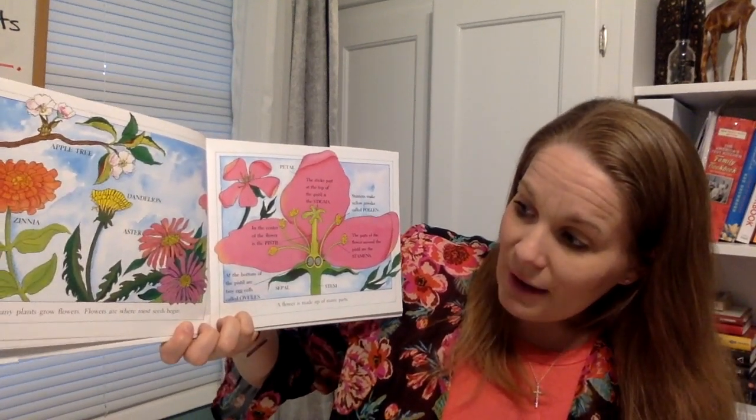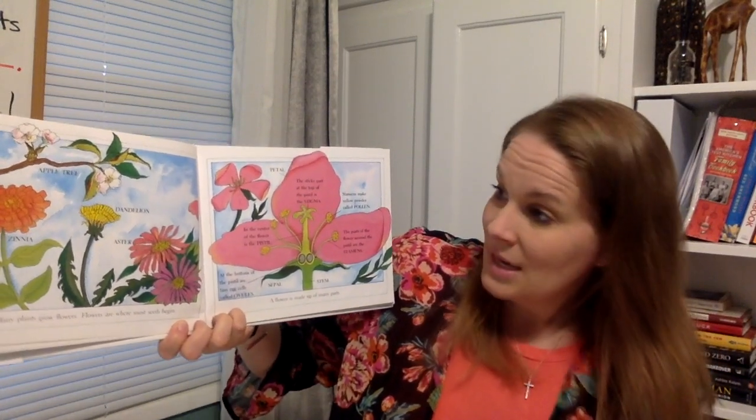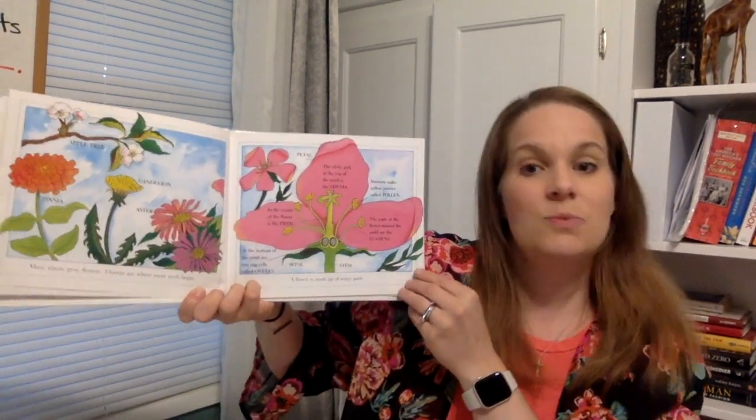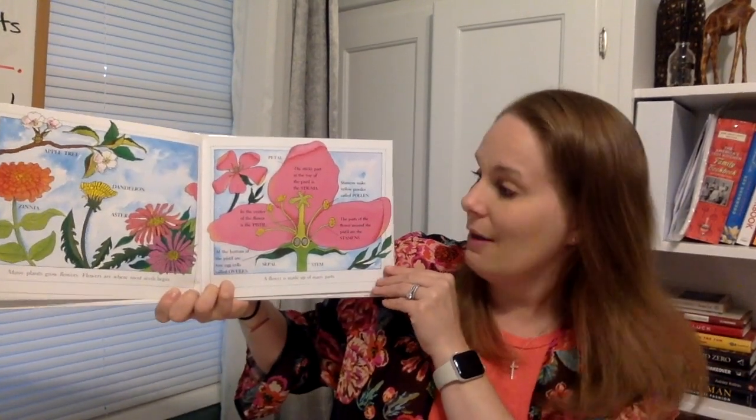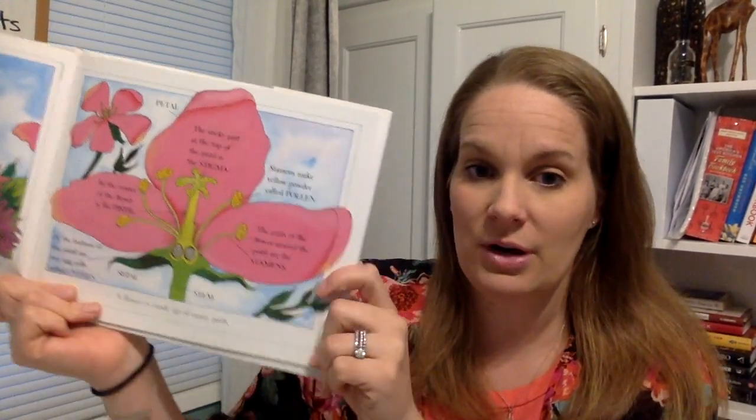Many plants grow flowers. Flowers are where most seeds begin. And it has zinnia, apple tree flowers, dandelions, and asters. So just giving us some exposure to different types and shapes of flowers. Now this next page we're going to focus on quite a bit, so let me make sure you can see it really well.